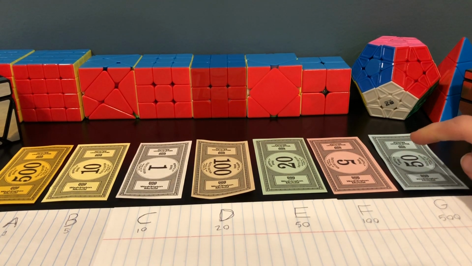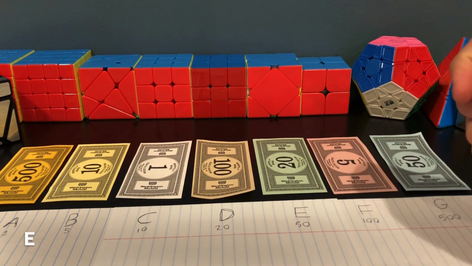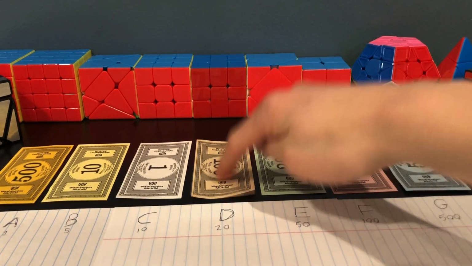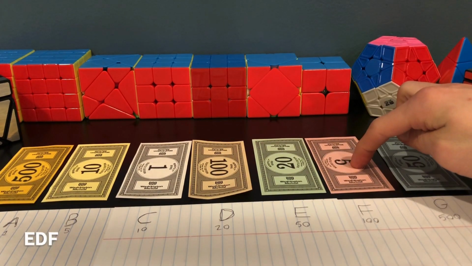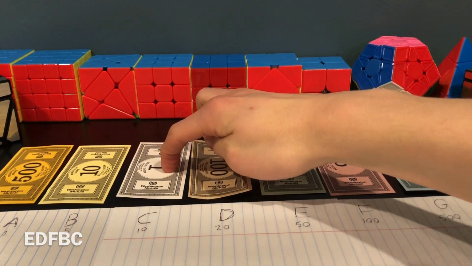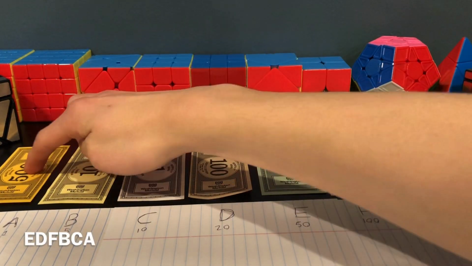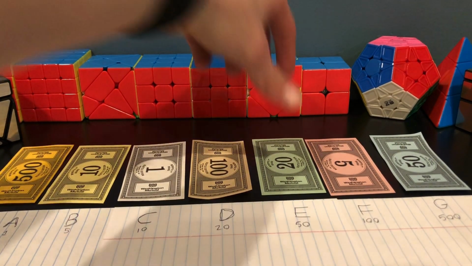So as we can see here, the 50 will move into the E slot, so I'll remember the letter E. Then this will move into the D slot, so I'll remember the letter D. This will move into F. This will move into B, this will move into C, and this will move into A. Now I will do all of these letters in a row, and this should finish the puzzle.